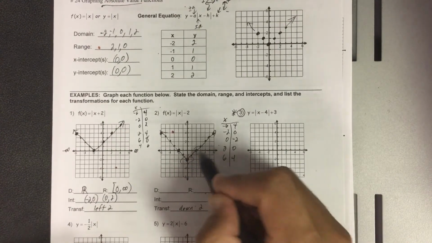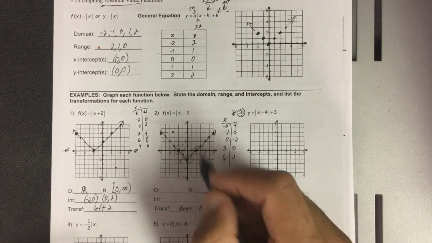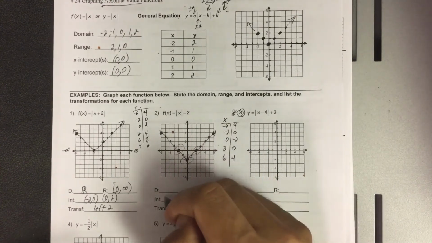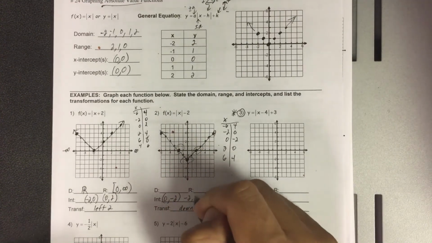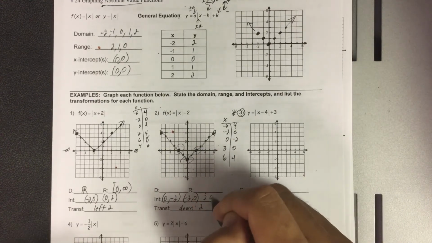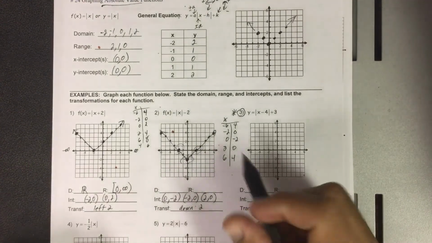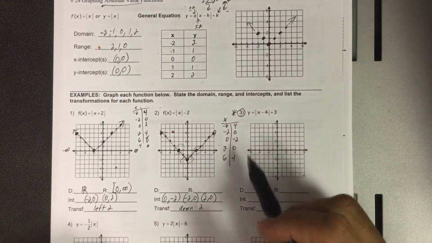There's one here, and one here. So the y-intercept is at (0, -2). The x-intercepts are at (-2, 0) and (2, 0). So for this type of equation, you can have up to 3 intercepts.